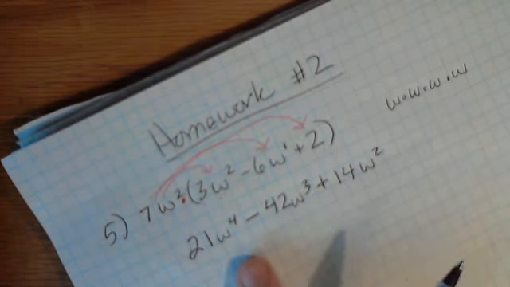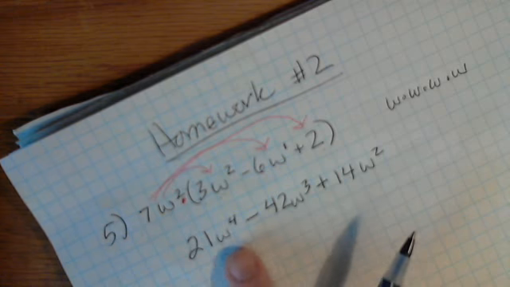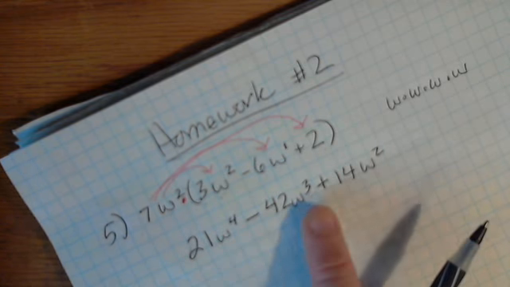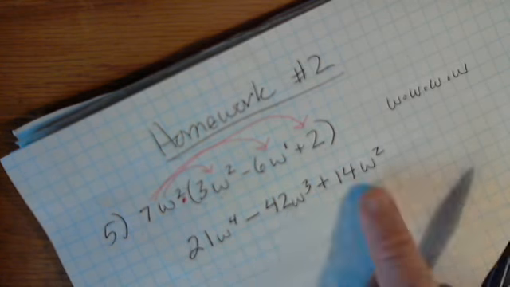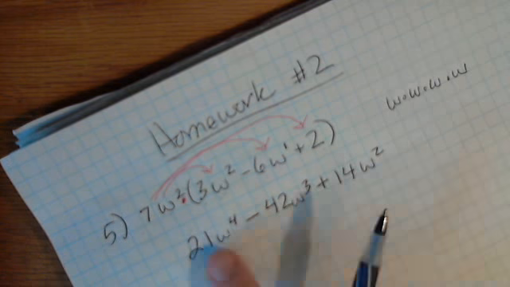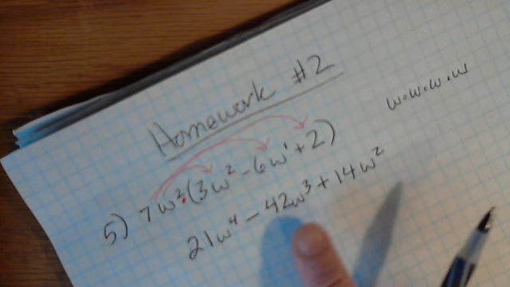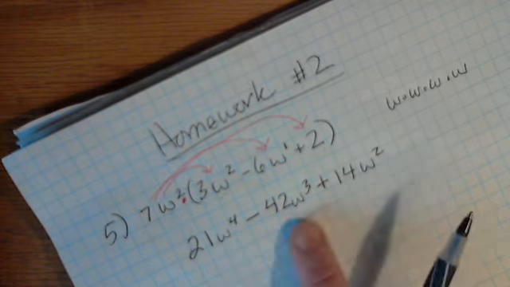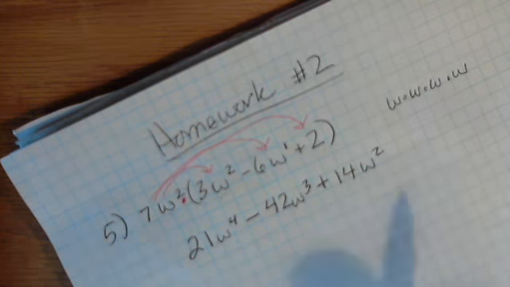And now I'm going to check to see if I have any like terms. But this w is raised to the 4th power, this one's raised to the 3rd power, and this one's raised to the 2nd power. None of these are like terms because the variables are the same, but they're not raised to the same power. So this is as simple as it gets.